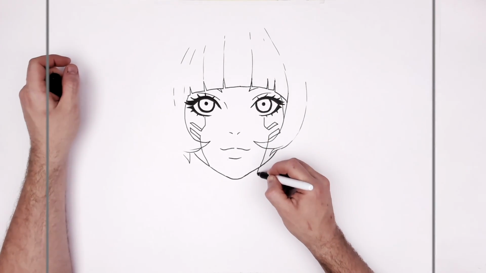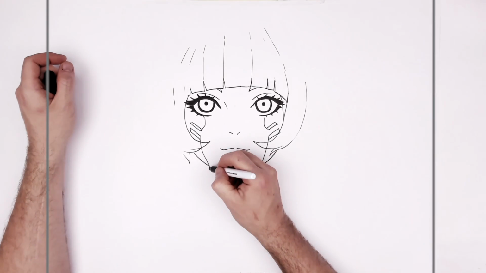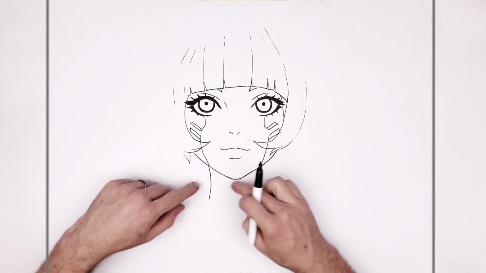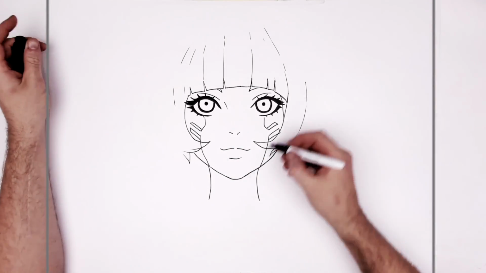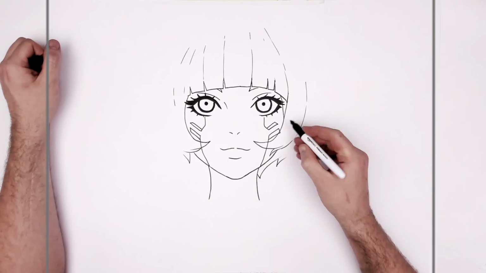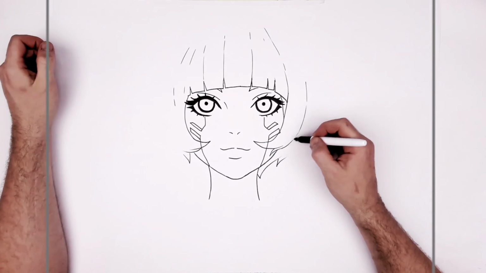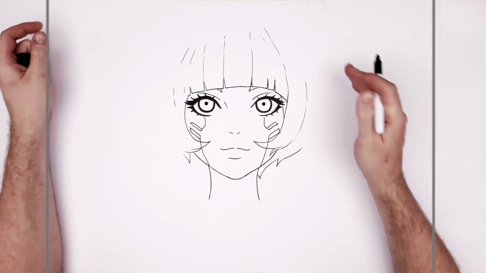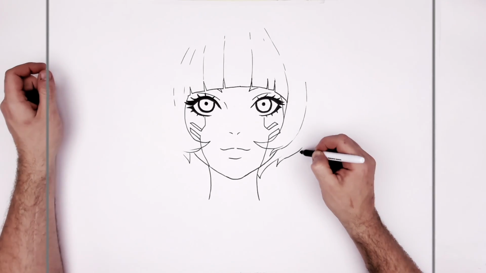And then her neckline comes here. I'm drawing this first because there's more hair that comes in around it. So we've got like little spikes at the bottom, and these will eventually come around for this bob that she has, right?